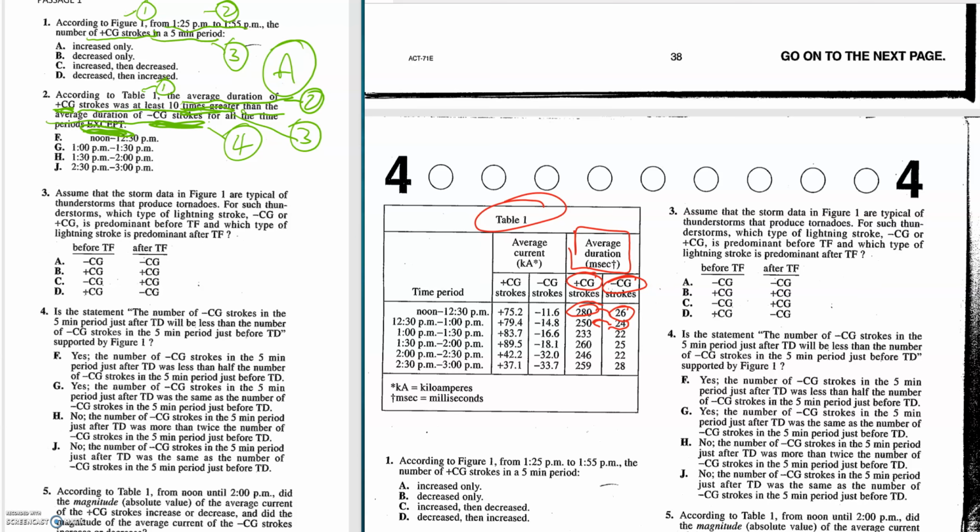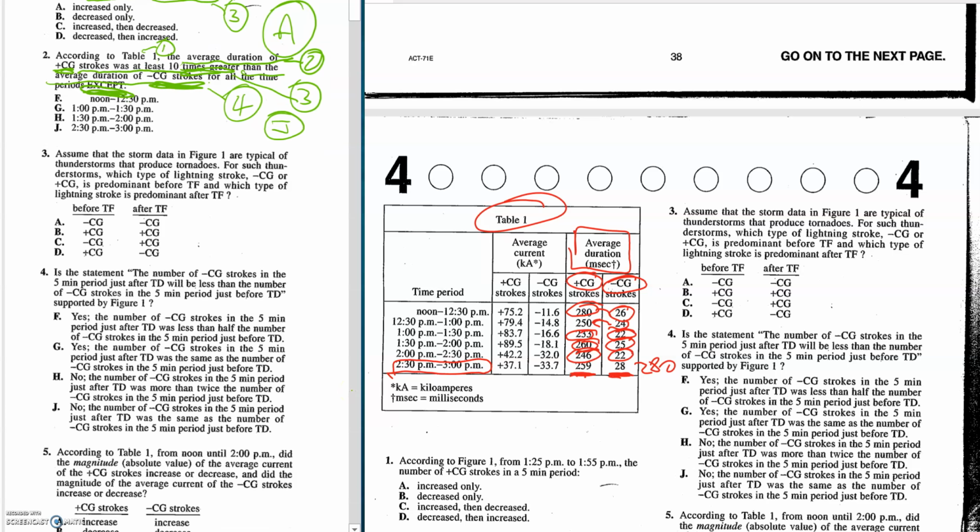24 times 10, 233, yep, 22 is 220, 260, 10 times is 250, still going strong. 246, 10 times that is 222, and then we have 259 and 28, 10 times 28 is 280, and that is greater than 259. So this is the time period here, and that would be 2:30 to 3 o'clock, and that is J. Easy enough.